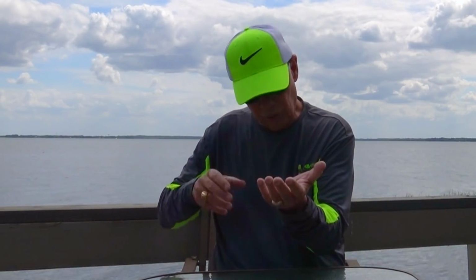Now, like any other break line, we need to find a break on that break line. The fish will be moving along that break line, but they will pause and eventually stop at a break on that break line. We've talked about that before.